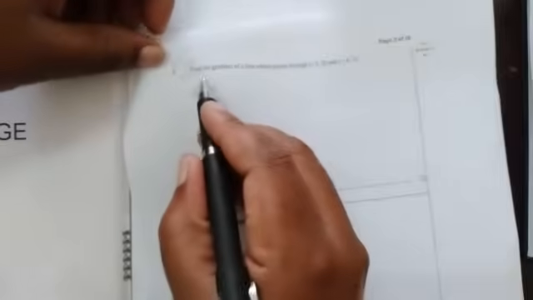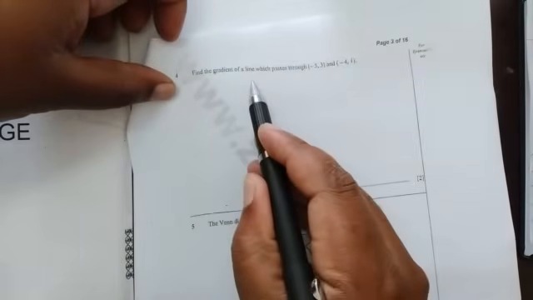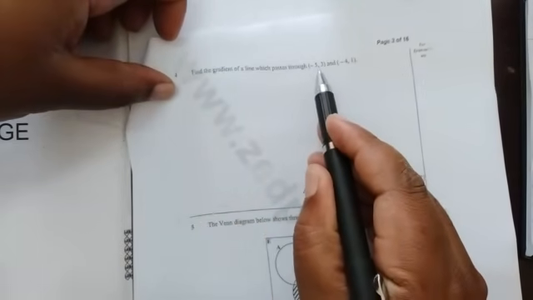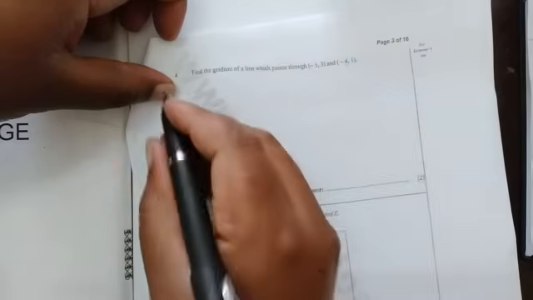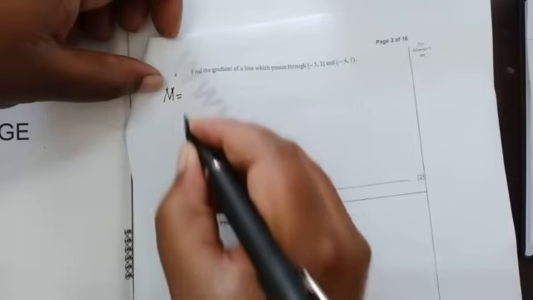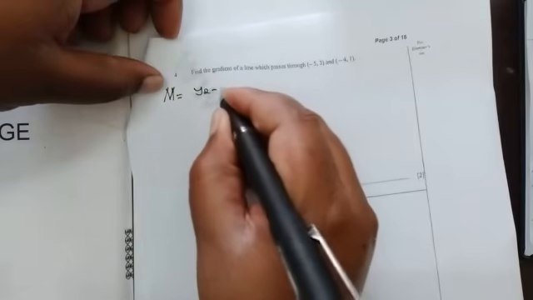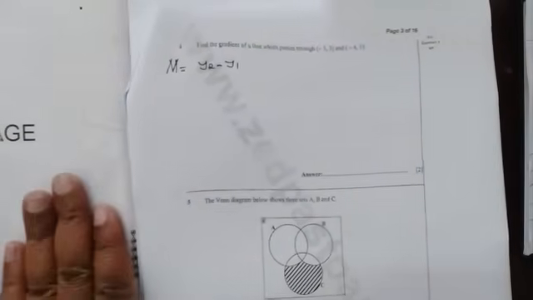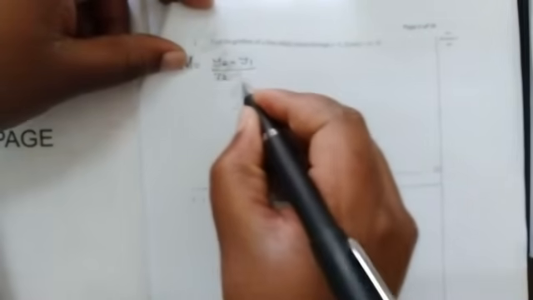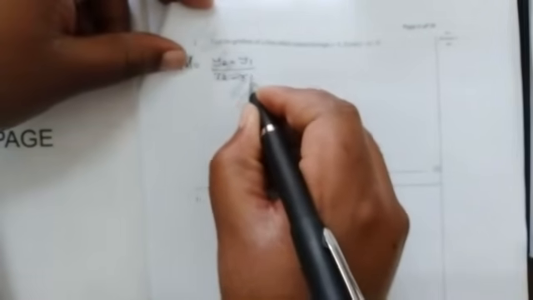So let's deal with question 4. The question reads: find the gradient of a line which passes through the points -5, 3 and -4, 1. Gradient is denoted by m, and the formula is y2 minus y1 divided by x2 minus x1.